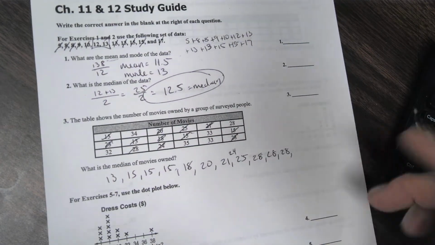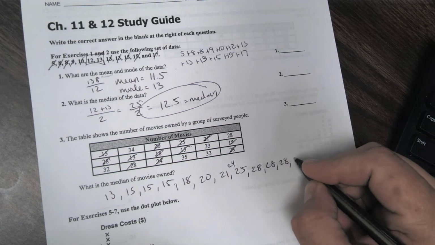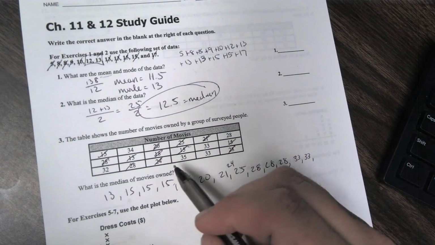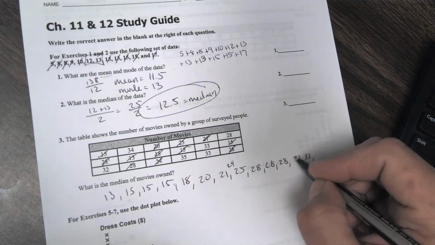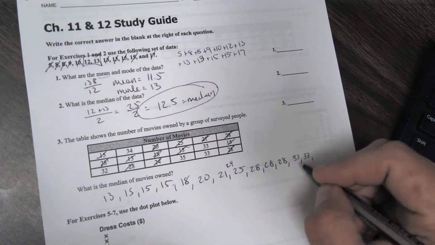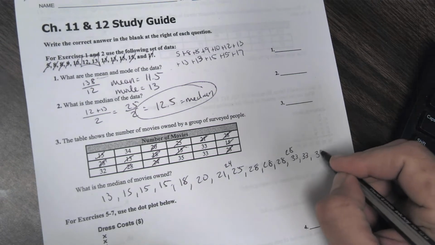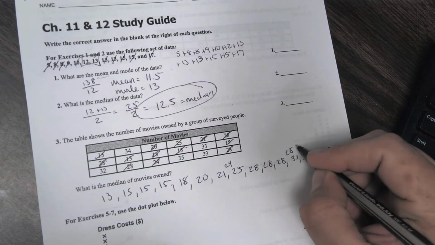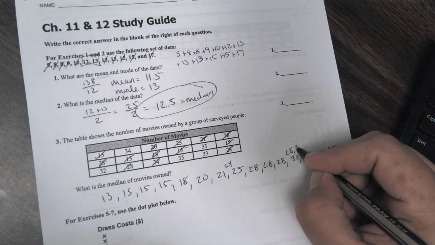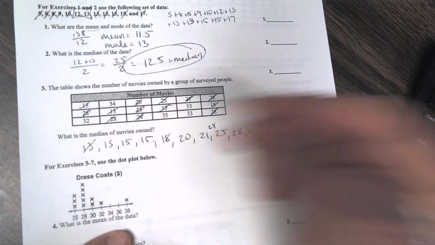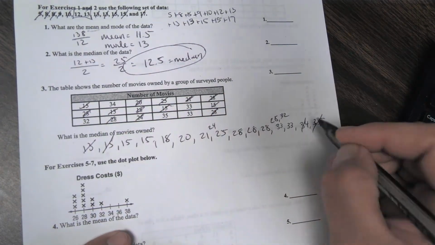My bad. Okay, and then you got 33, 33, and I forgot, no, I got that 28. Nope, there are 4 28s. And 34, 35, and I forgot a 32. Sorry guys, I'm falling apart. Okay, so to find a median, just start crossing them out.